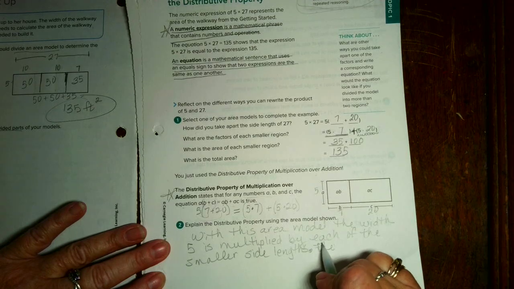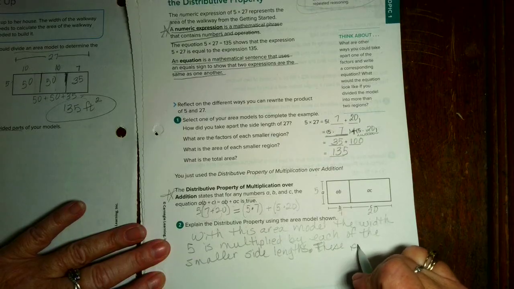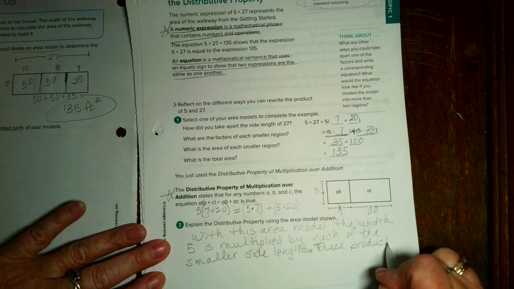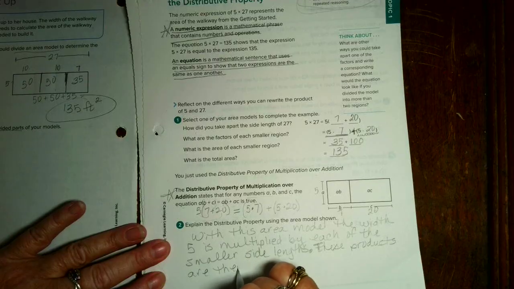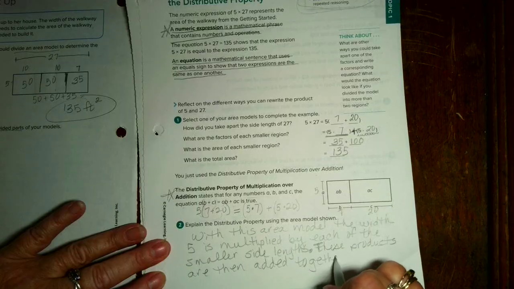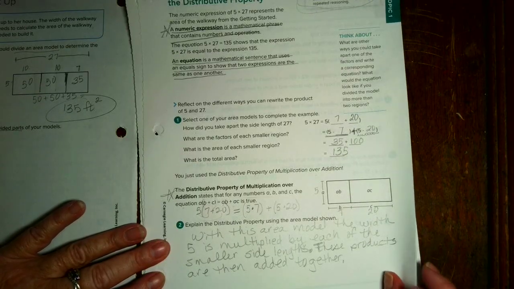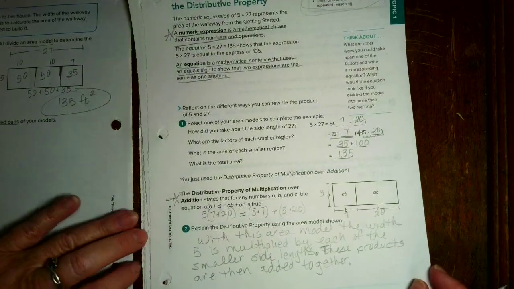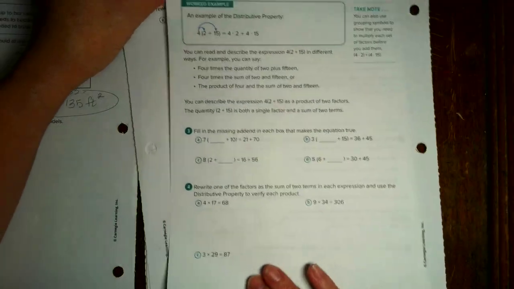Let's make this a new sentence. They, how about these products are then added together. Okay, if you need to pause to copy that down, please do. I'm going to keep moving to keep the video not quite so long.